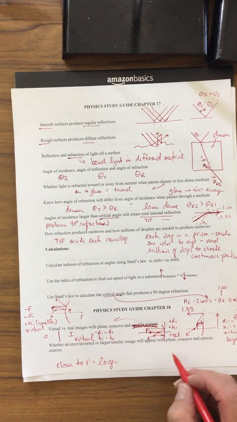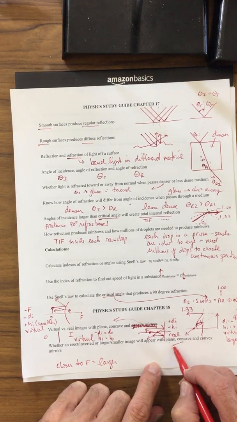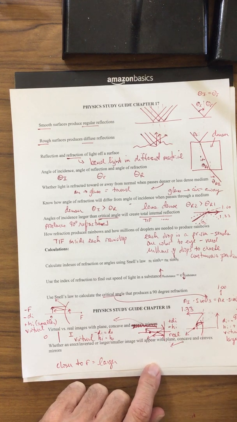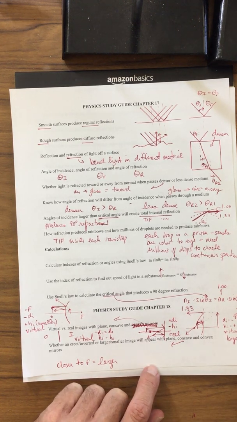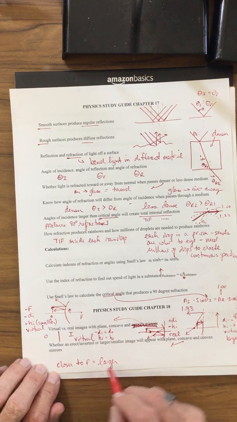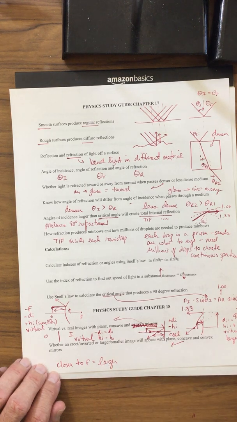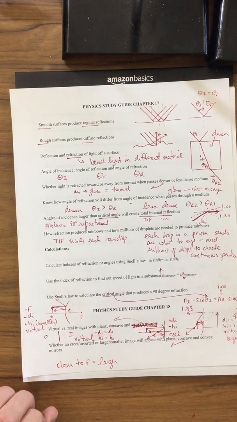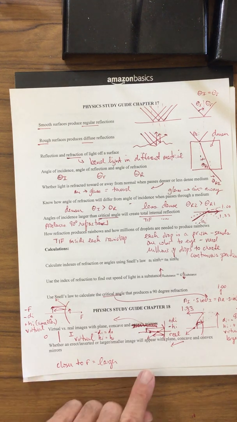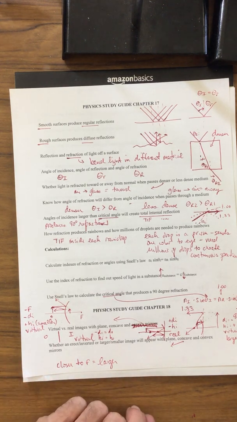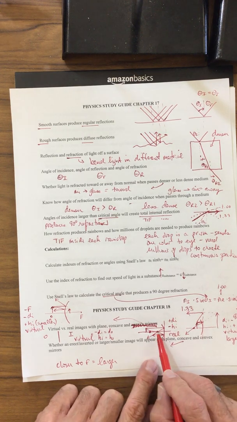With concave mirrors, again, closer to the focal point will produce a larger image. The closer you are to the focal point, the larger it's going to be. The farther away you are, the smaller. And that happens in both cases.